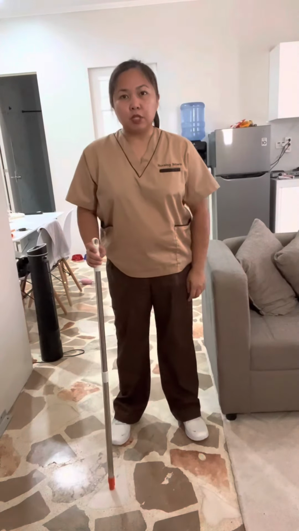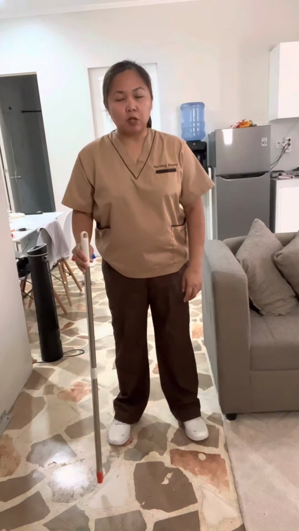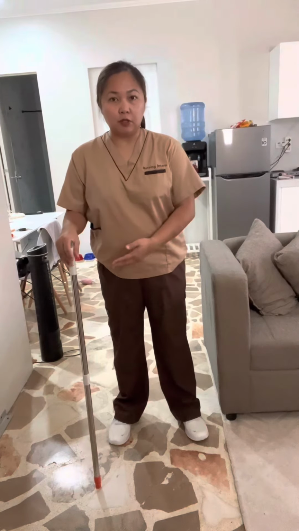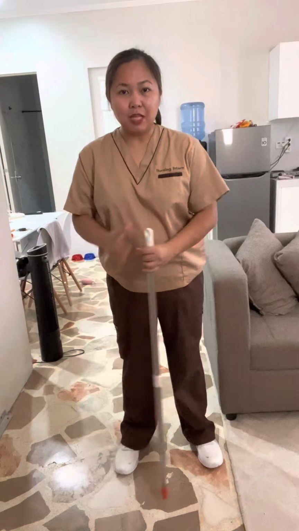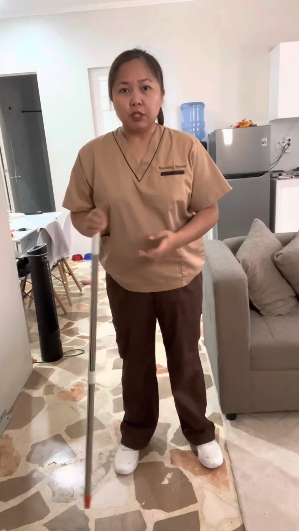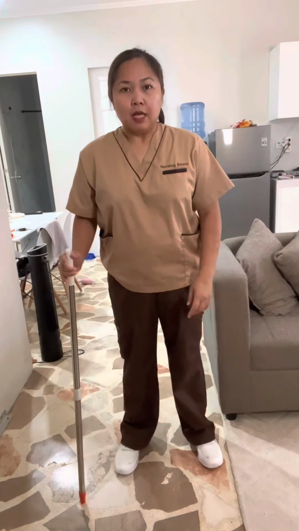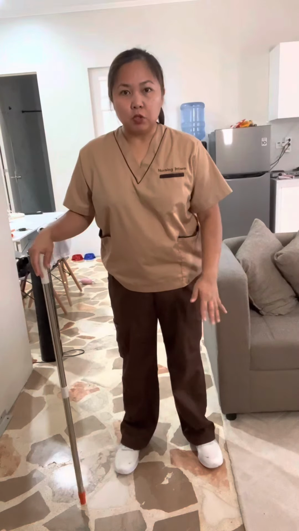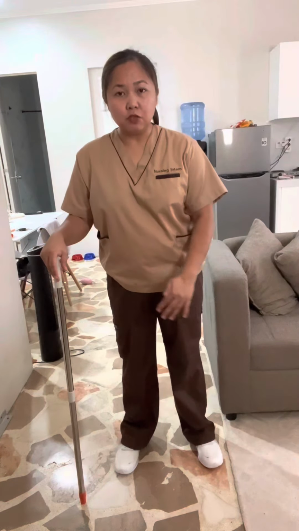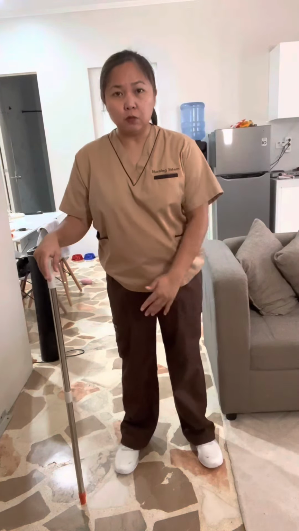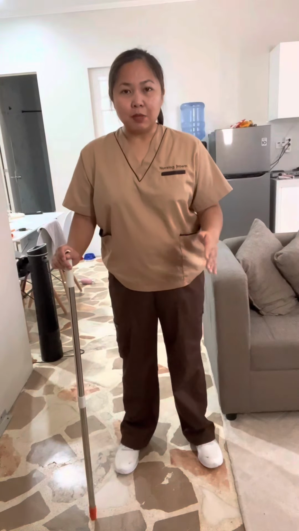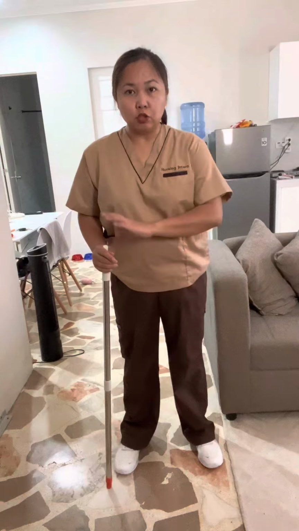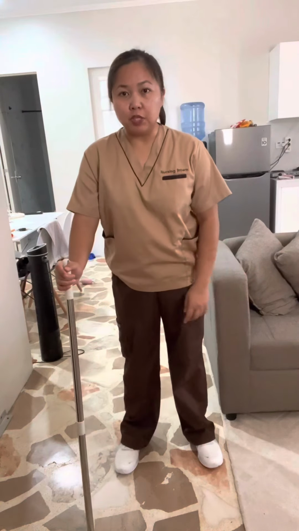So you would like to give this cane to the patient on the stronger side of their leg. Let's pretend this is my stronger side, my right leg, so I would give the cane on the right side. And then make sure that the weight is evenly distributed on both of their feet before they even ambulate. Assist them and tell them that you would like to move the cane forward about 4 to 12 inches.